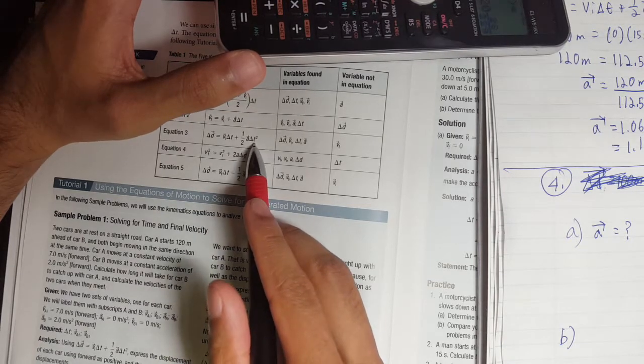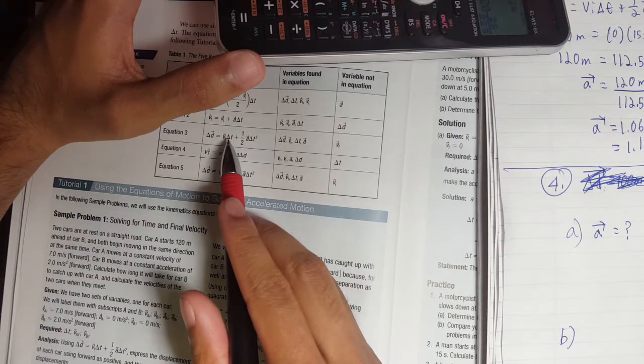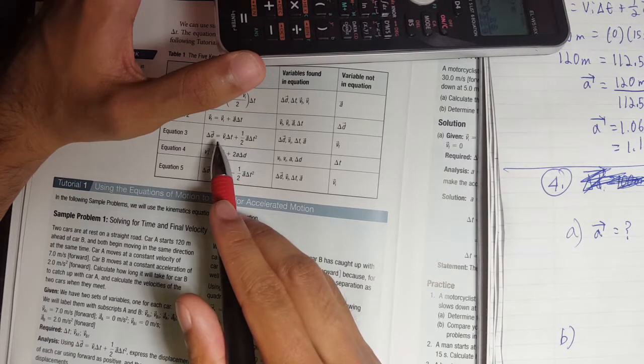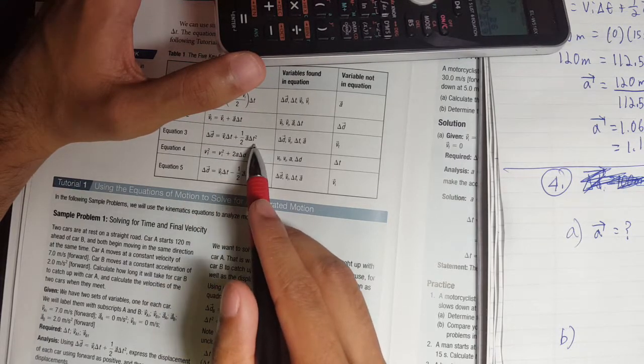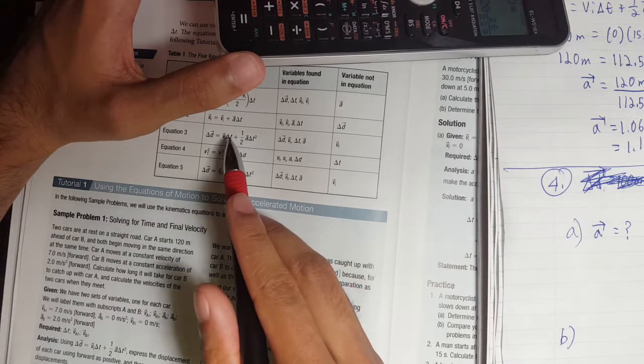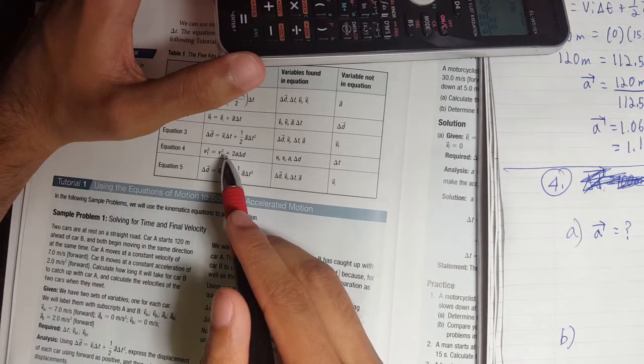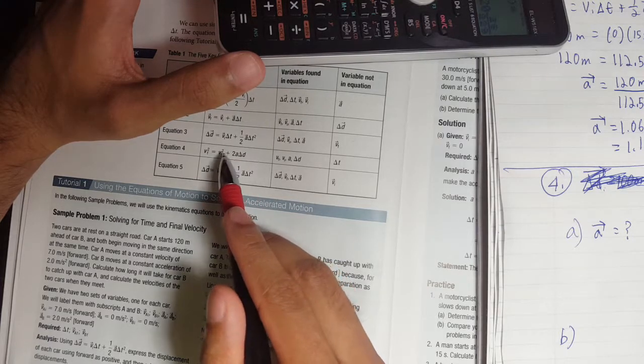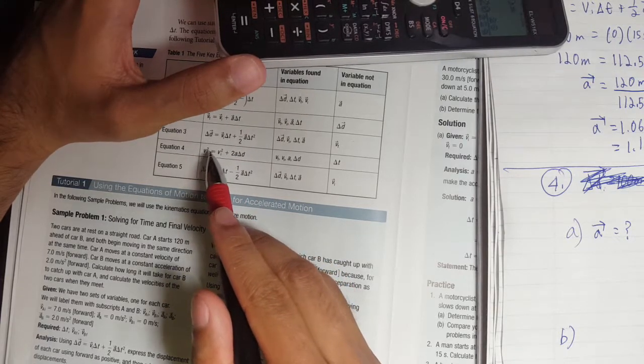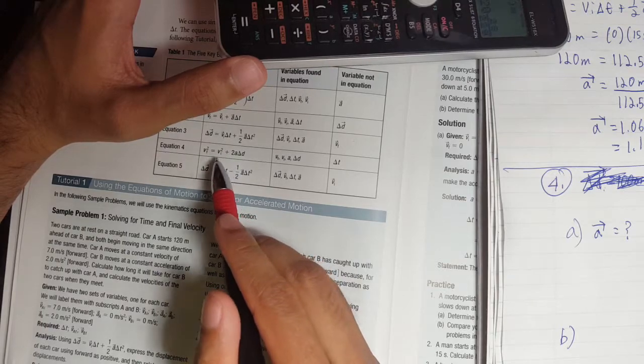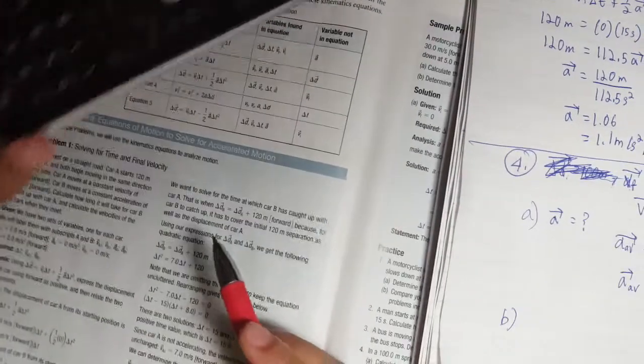So for the first one, you have time, you have initial velocity, and you have acceleration, three out of the 4 variables, and you're looking for displacement. And for the second one you also have 3 out of the 4 variables: acceleration, initial velocity, and final velocity. So you could use either of these two equations. I'm just going to use this one, equation number 4.